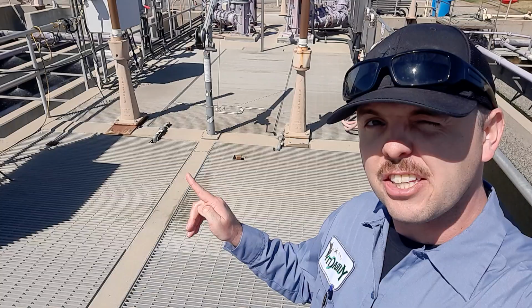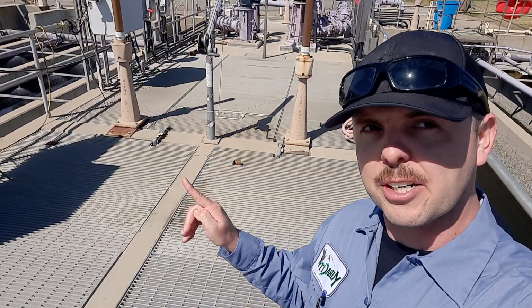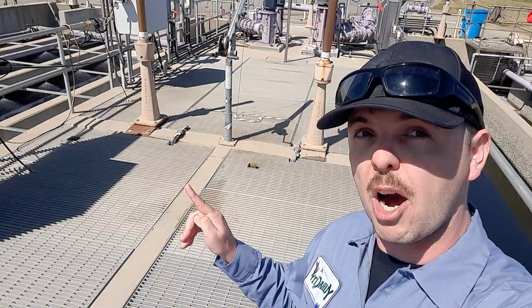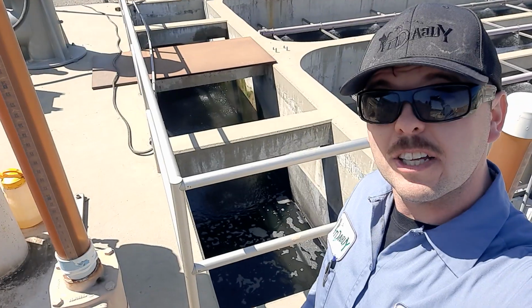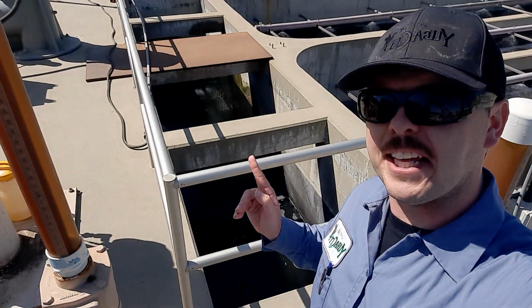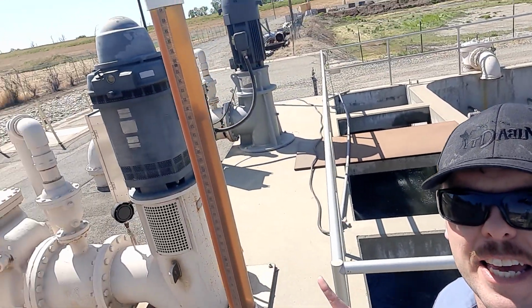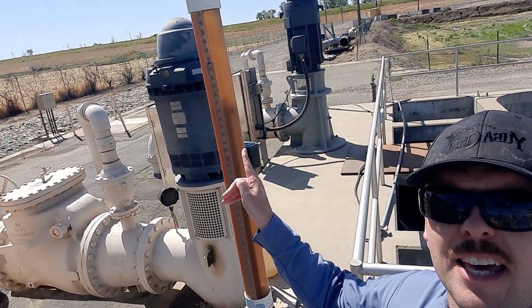Right here, you might be able to see we're injecting sodium bisulfite to dechlorinate the water before we discharge it. Here at the end of the dechlor channel, the disinfected and dechlorinated water is pumped up and out to the river.